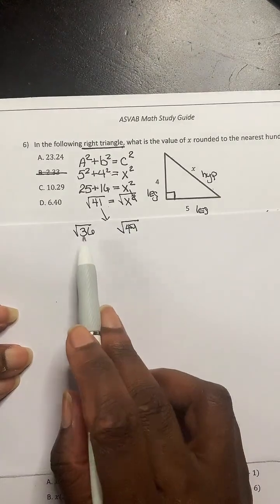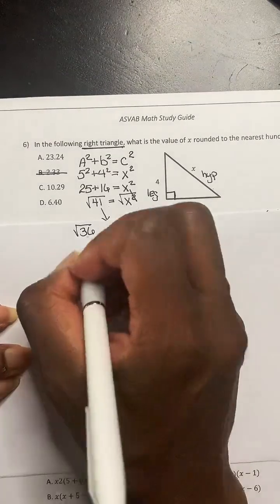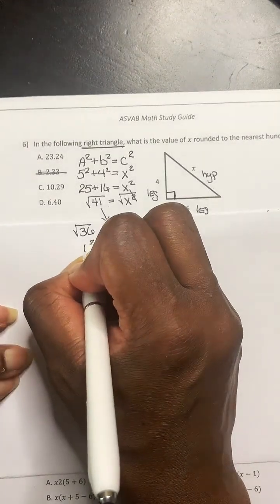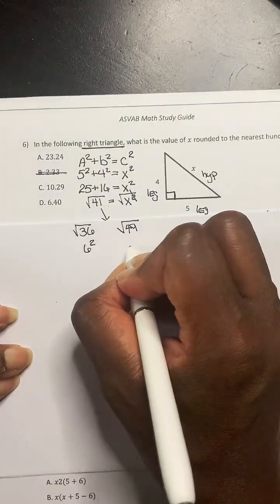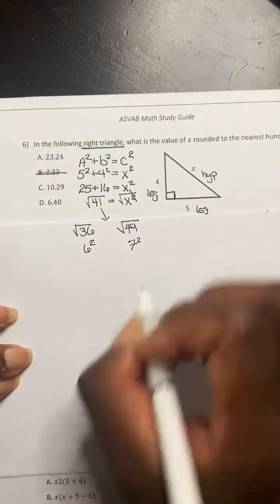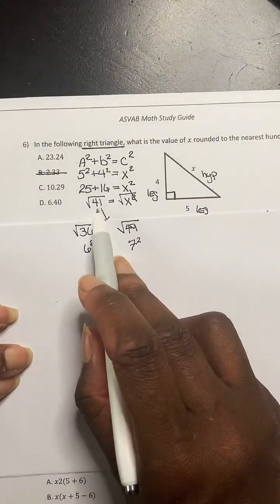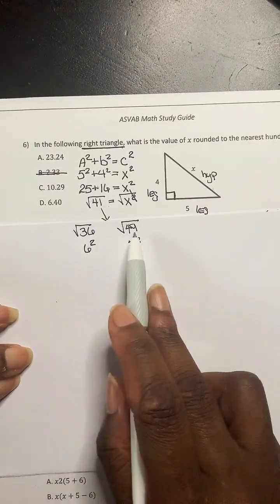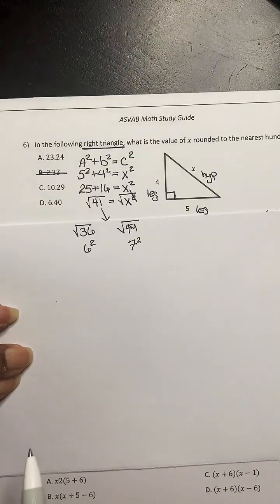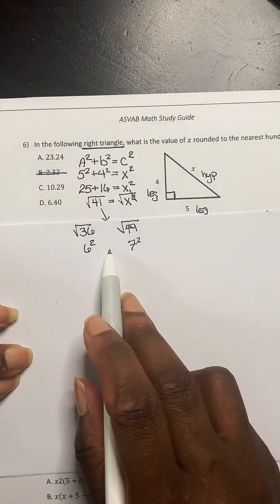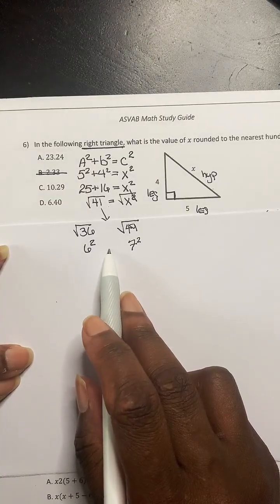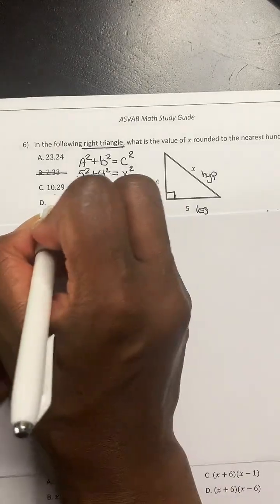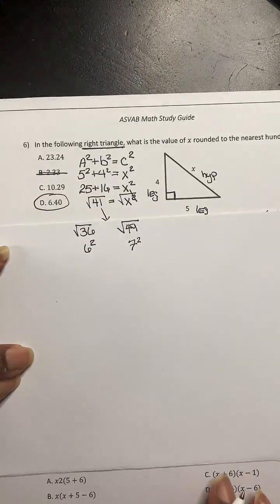And you're probably saying, well, how did you figure 36? Well, 6 squared gives me 36. Then 7 squared gives me 49. And 41 is in between 36 and 49. So that's why earlier when they said it's going to be 6 something, your answer is going to be D.